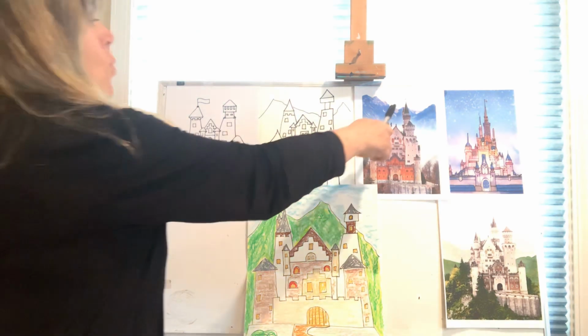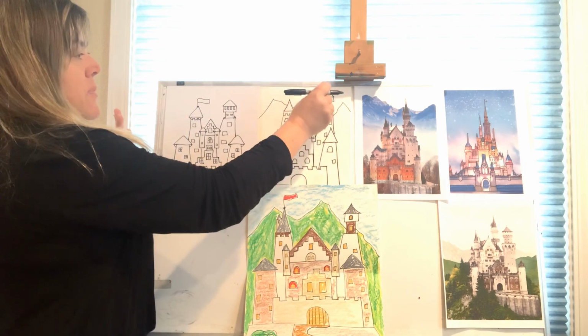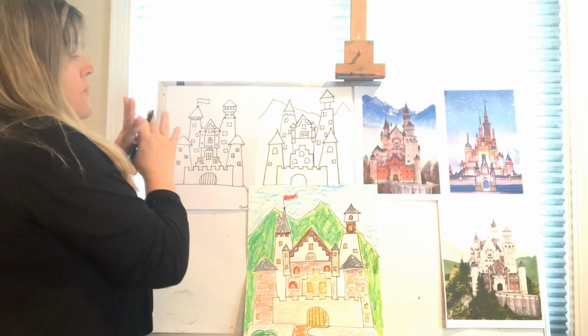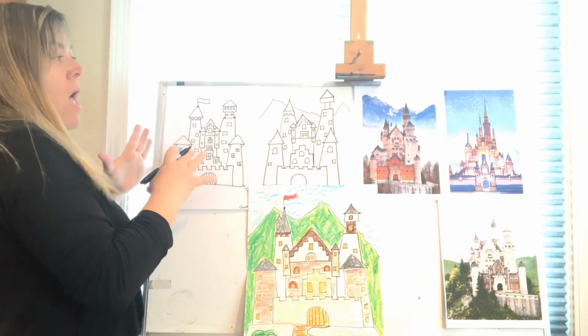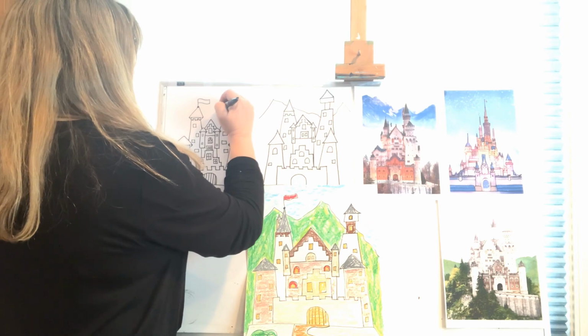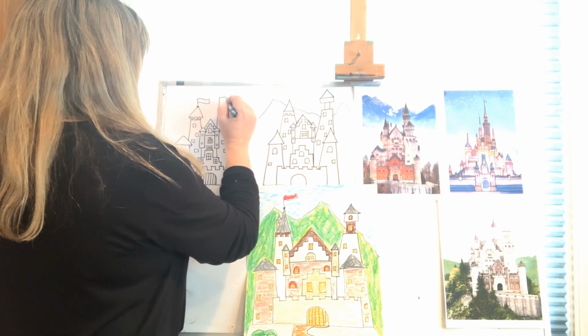So there's one more tower. I can actually fit it. I think what happened here is I got too high and I was not able to fit it. So if you don't have a lot of room, I'd say just wait a minute. I'm going to go ahead and tuck one more tower back there.